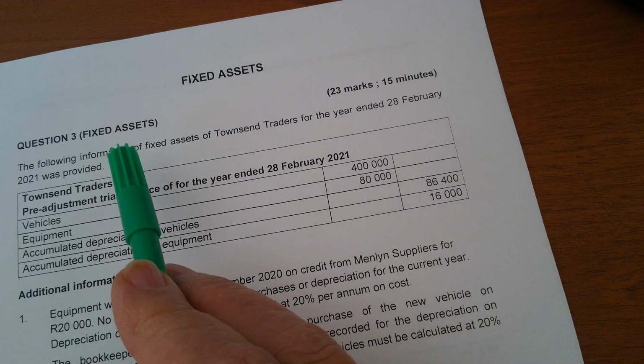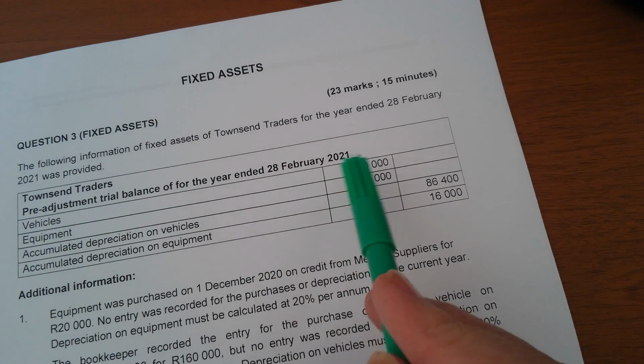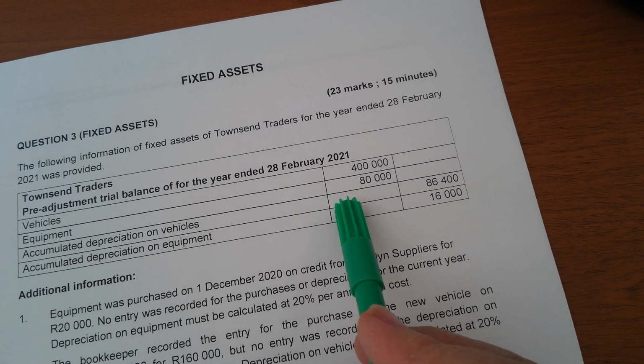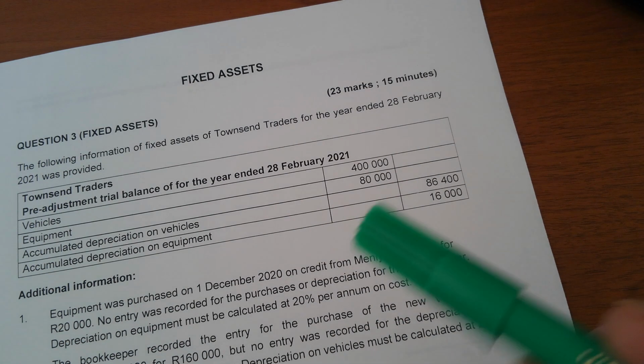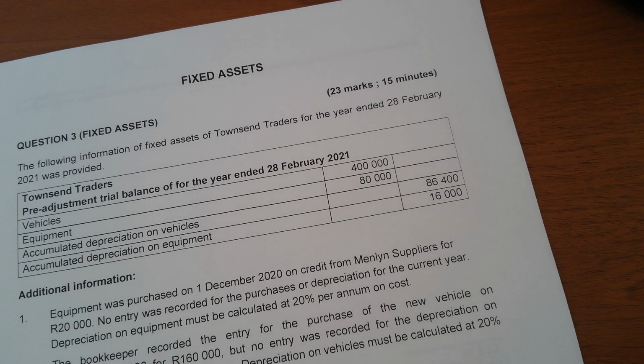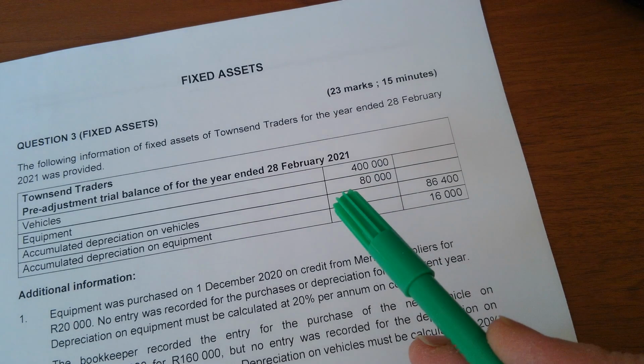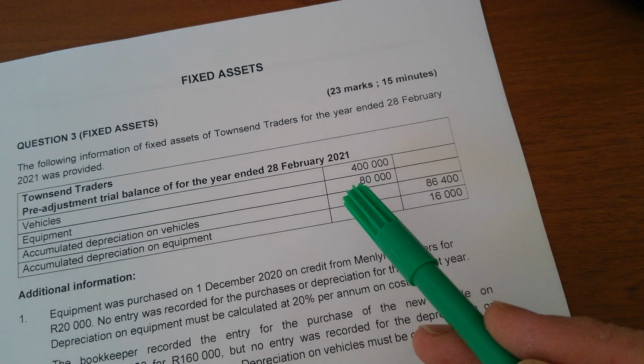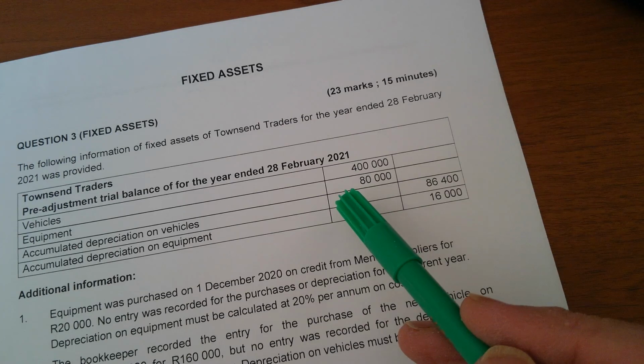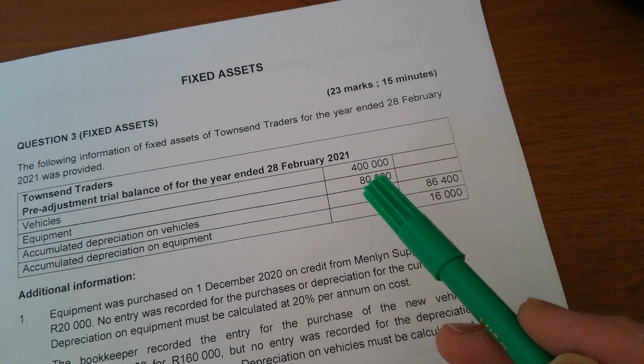If they tell you it's at the beginning of the year, then these are your opening balances and you will record the rest of the entries and calculate the closing balances. Because they give you here the amounts at the end of the year, it means that you have to work backwards to determine the opening balance.